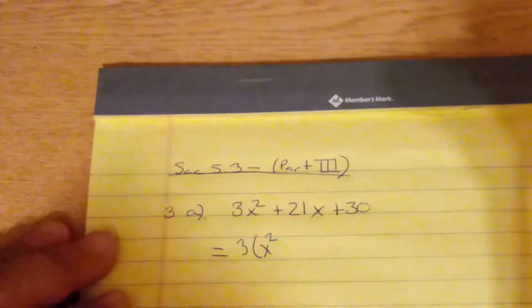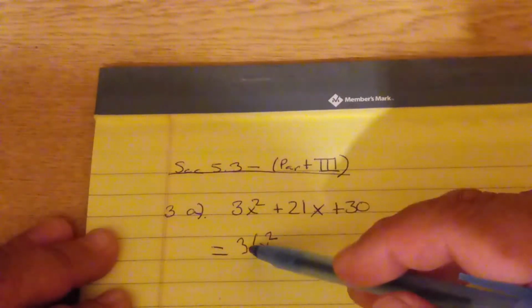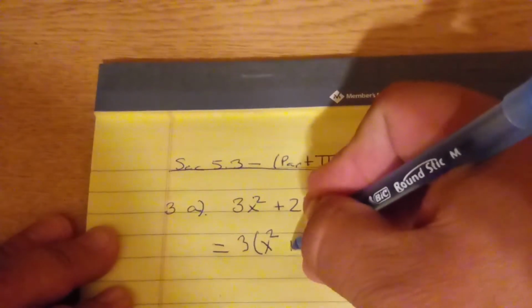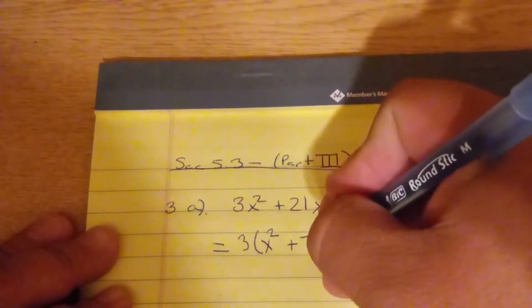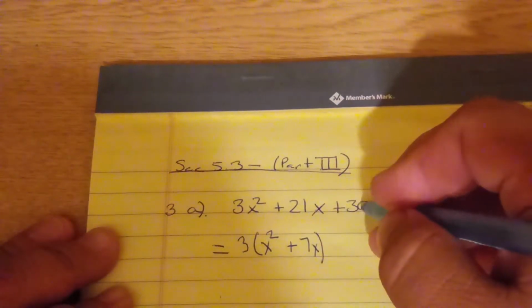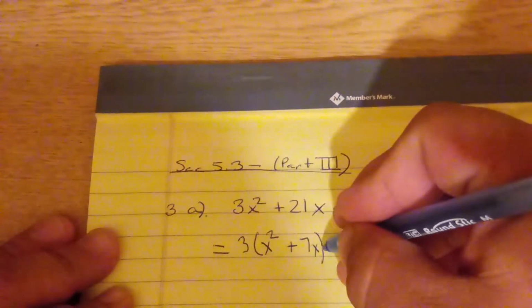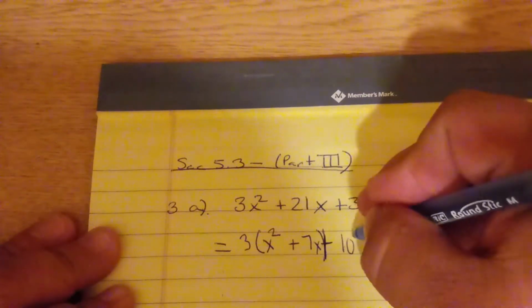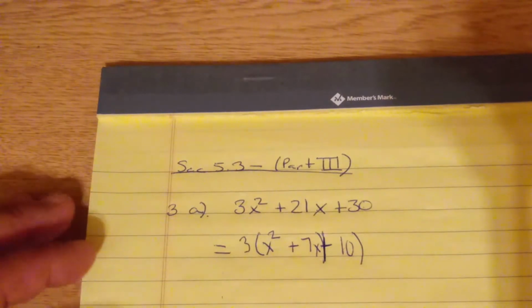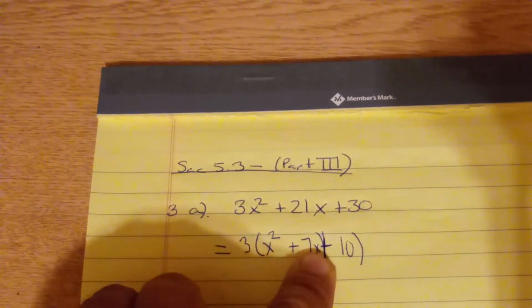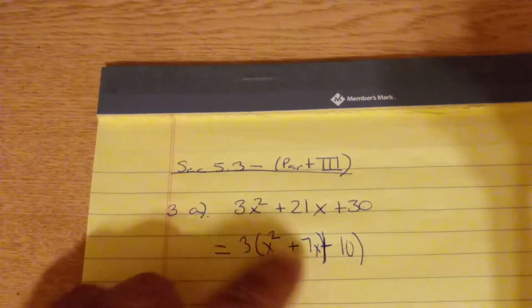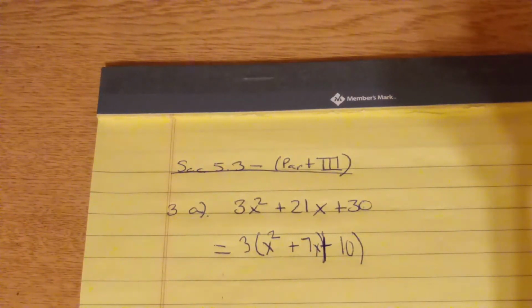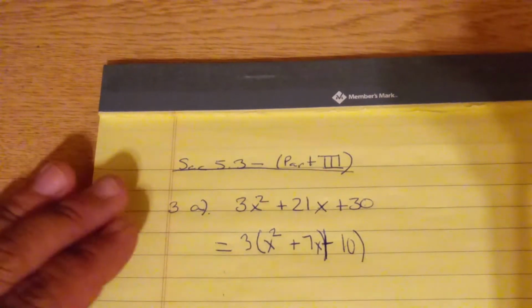So 3 goes into 3 once, so it's 1x squared, or just simply x squared. 21 divided by 3, that gives you 7, so that'll be 7x. And 30 divided by 3, that gives you positive 10. So you should have ended up with x squared plus 7x plus 10. Make sure that you close the parentheses there. All right, so in this case, we needed to factor out a GCF first before we did anything at all.